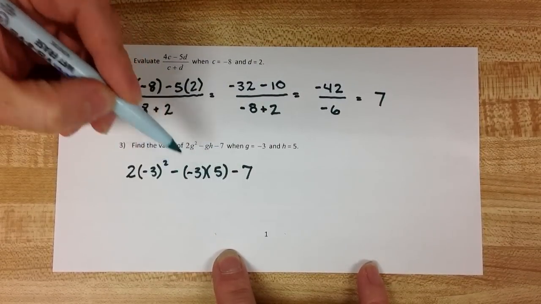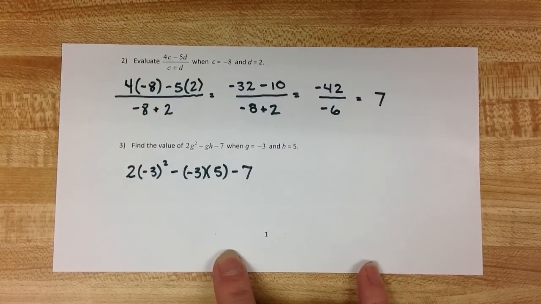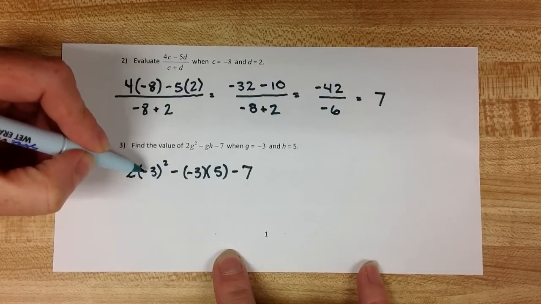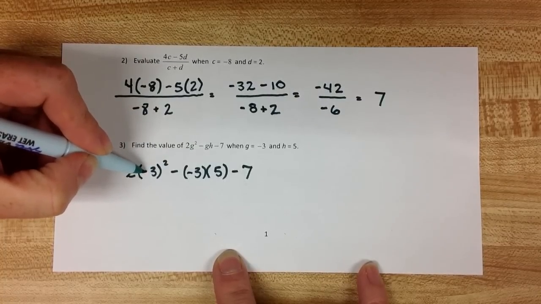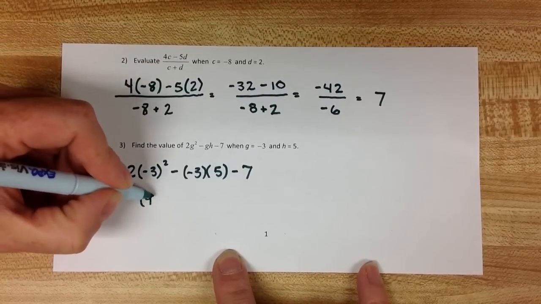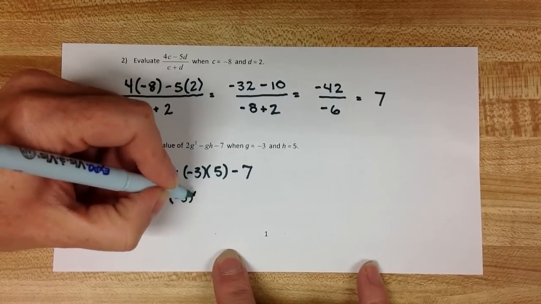Please note again the use of parentheses every place that I substitute in a letter so that I'm sure to keep the correct operation. So following order of operations, I'm going to square the negative 3 first. This means negative 3 times negative 3, so it's going to come out to be a positive 9, multiplied by 2, recopying the rest.